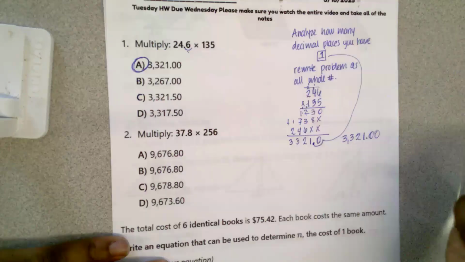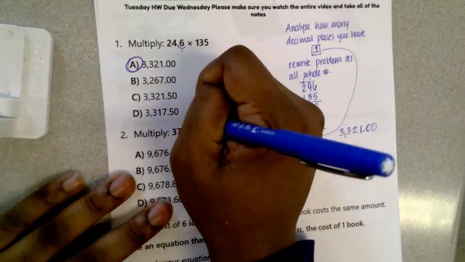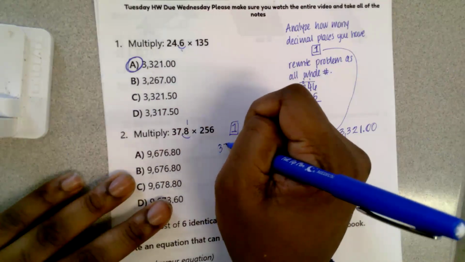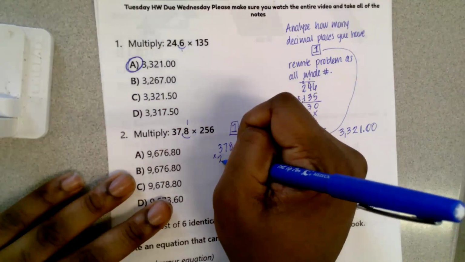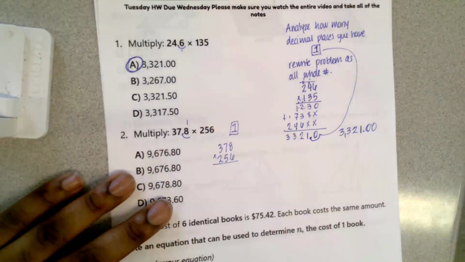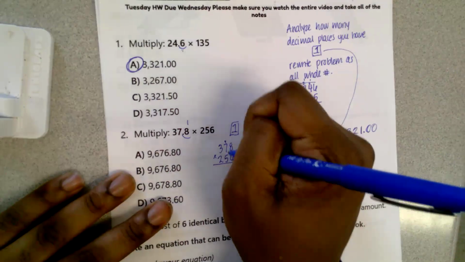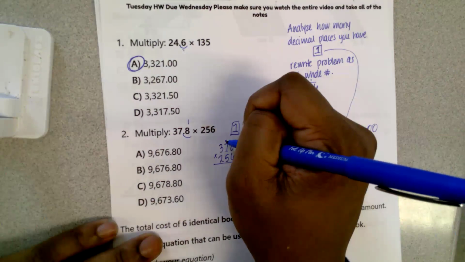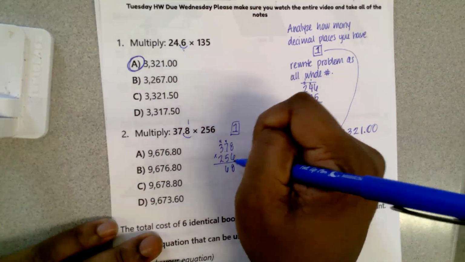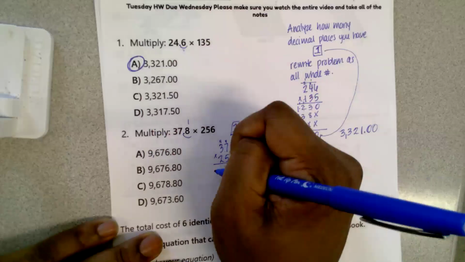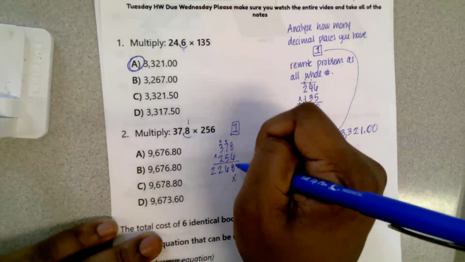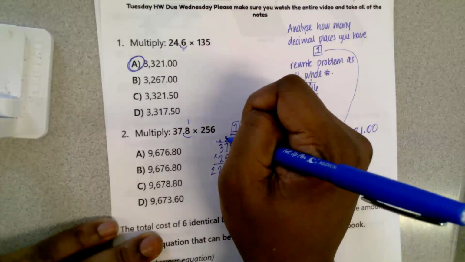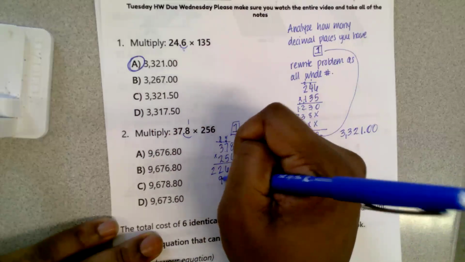All right, so let's get this down. As we see, there is one decimal place. Write it as a whole number: 378 times 256. 6 times 8 is 48. 6 times 7 is 42, plus 4 is 46. 6 times 3 is 18, 19, 20, 22. Cross that out. 5 times 8 is 40. 5 times 7 is 35, 39.